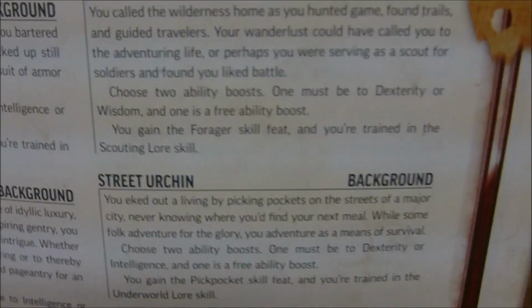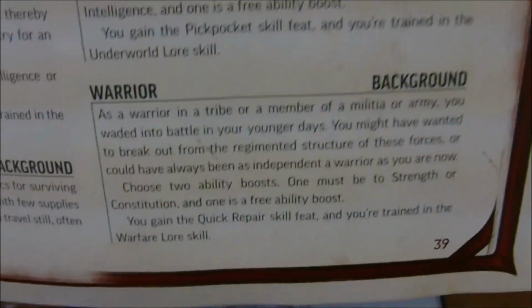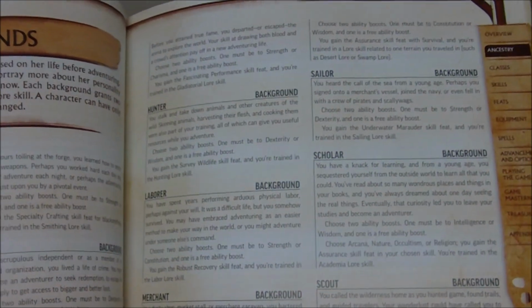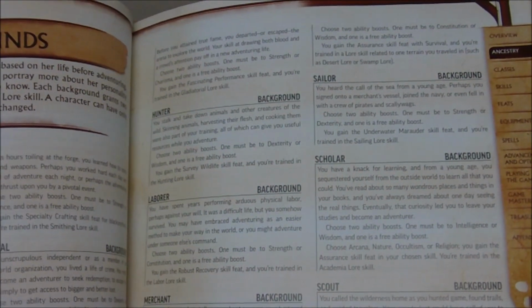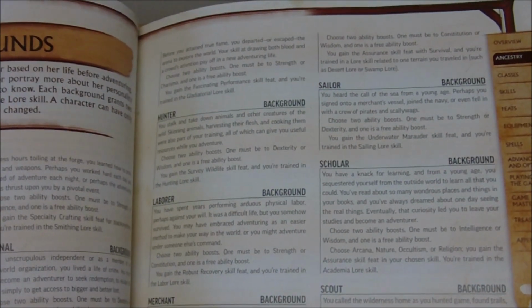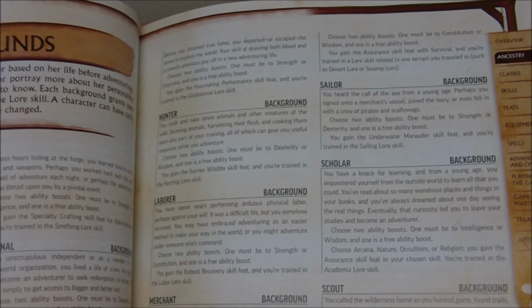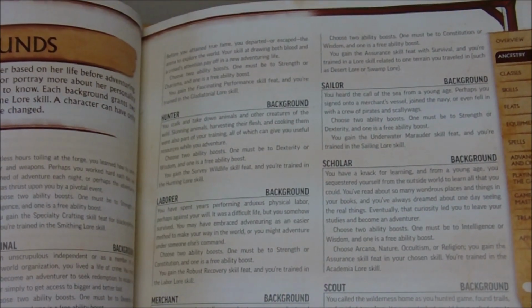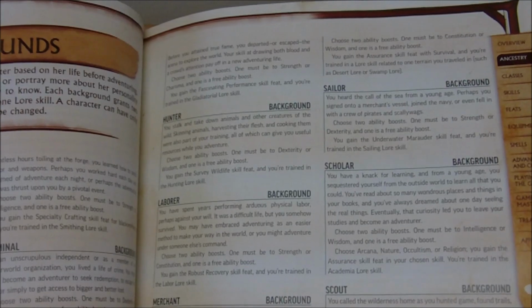A Scout might be a good one too. Street Urchin or Warrior. So the two that I'm kind of interested in are Hunter and Scout. So Hunter says you stalk and take down animals and other creatures of the wild, skinning them, harvesting their flesh, cooking them, blah blah blah. Choose 2 ability boosts. One must be Dexterity or Wisdom. The other is free. You gain Survey Wildlife feat and you're trained in Hunting Lore skill.